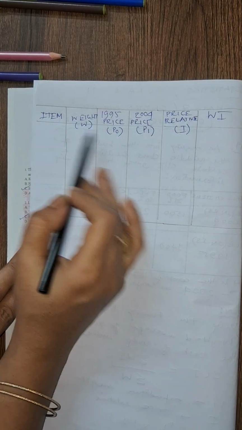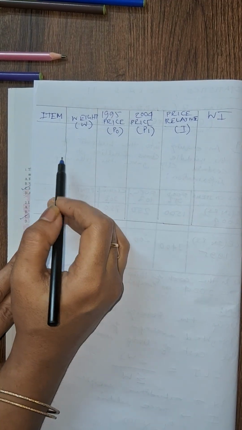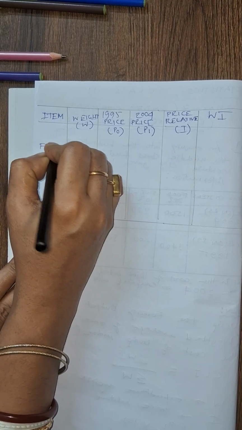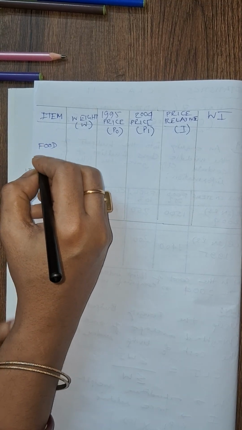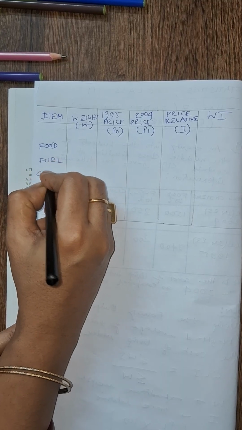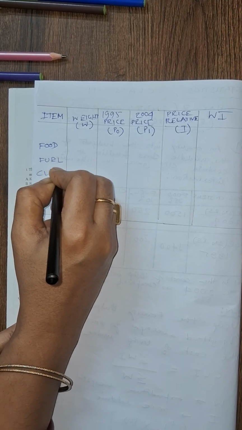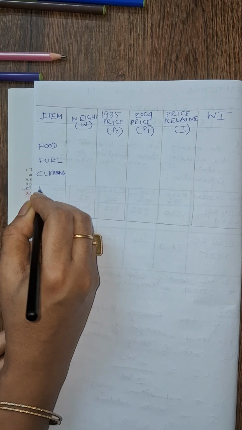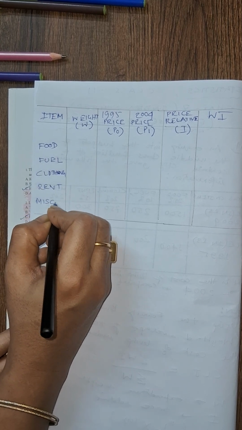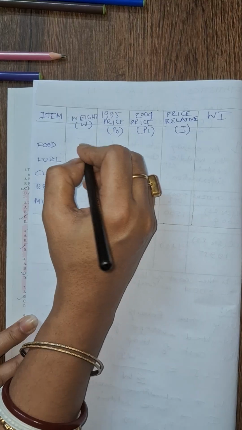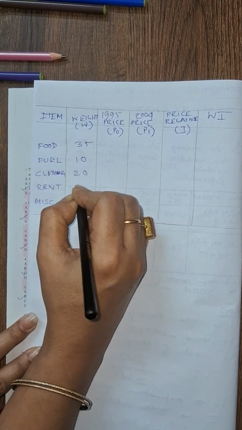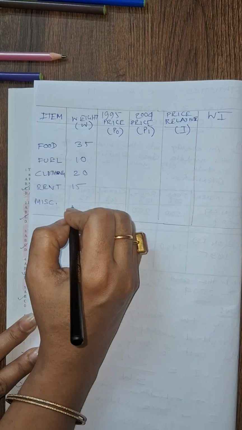So we first construct the table and write down the values. Here the items, we know from the question, are food, fuel, clothing, rent and miscellaneous. And the weights are 35, 10, 20, 15, 20.